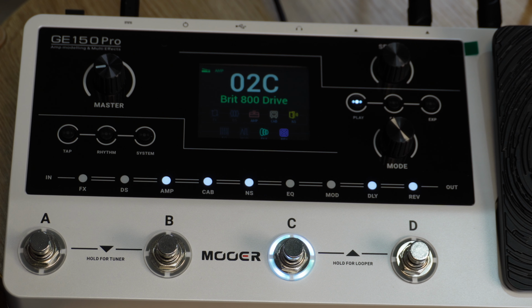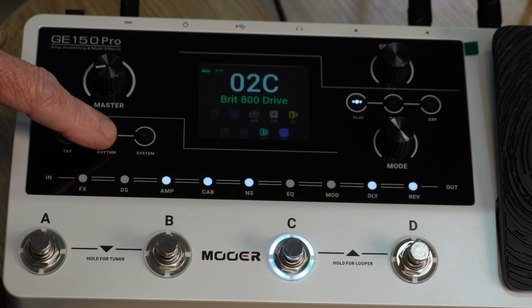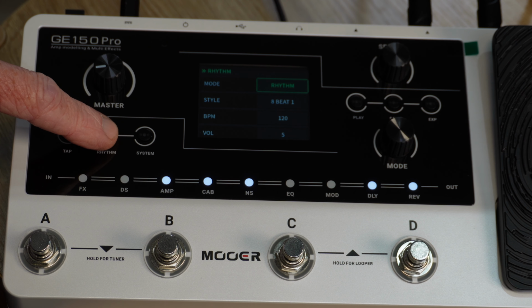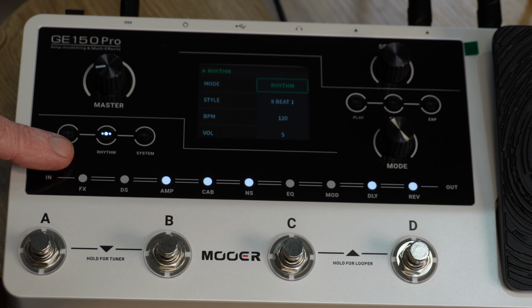Some of the other features we have a tap tempo because we have a rhythm section. So with our rhythm section, it's a drum machine. You can hear that there. You can change the beat, you can change the BPM and the volume, and lots of different types of sounds in there with the rhythm. The tap tempo is great for setting your own beat.